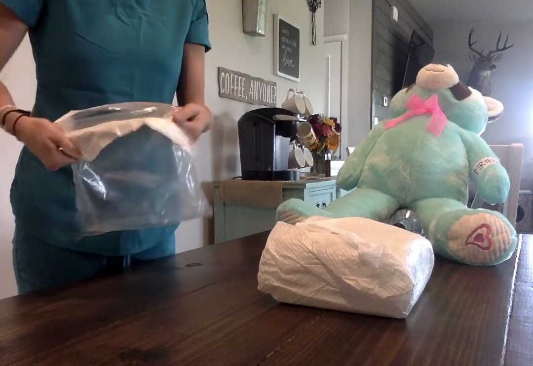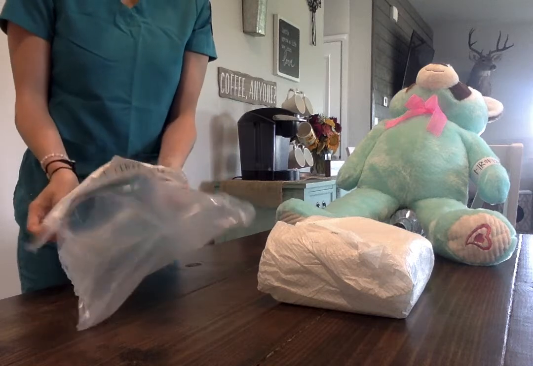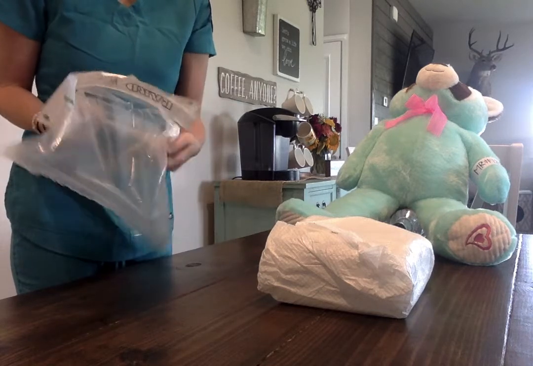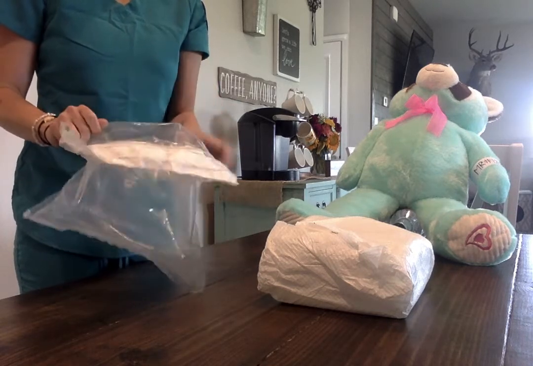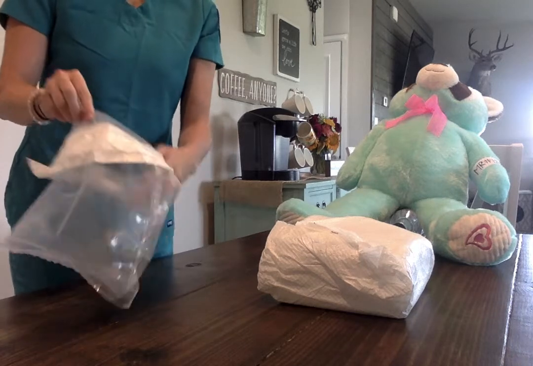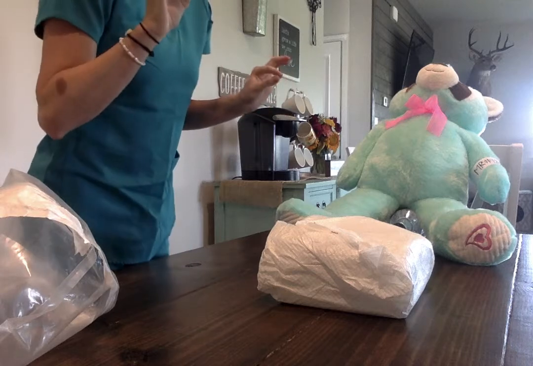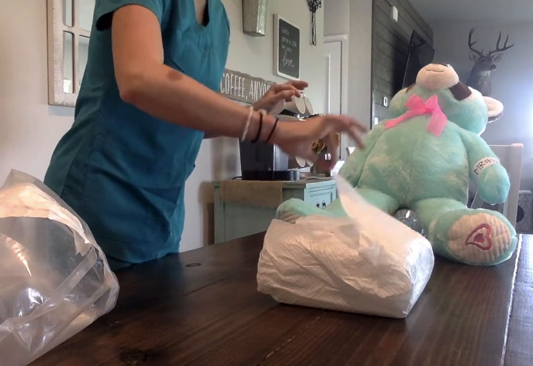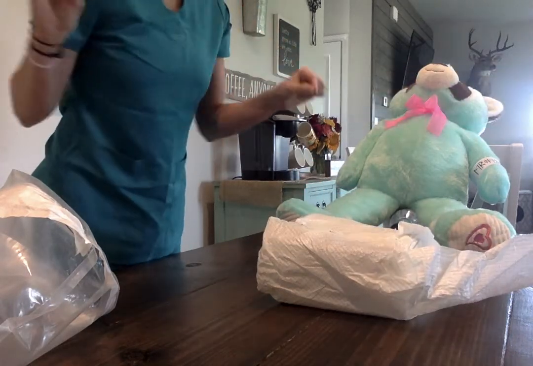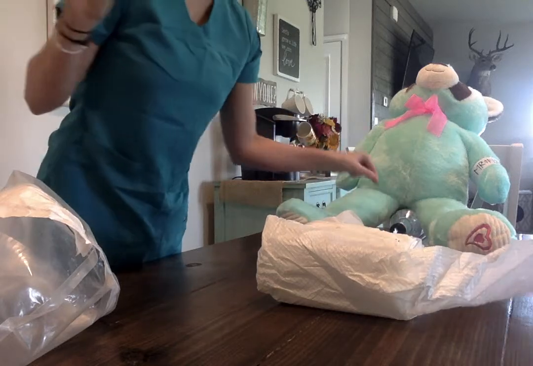Start by making a trash can. This bag. Okay, right there. And by picking up the corners, the edges, not touching anything, I'm going to open this.